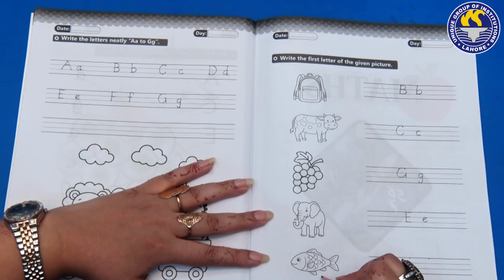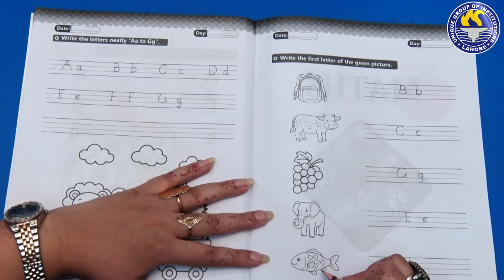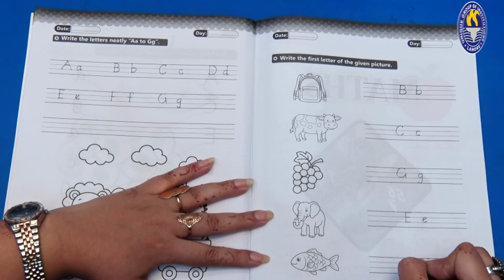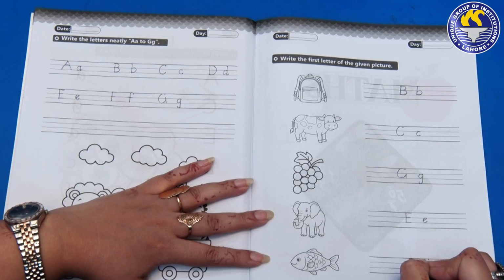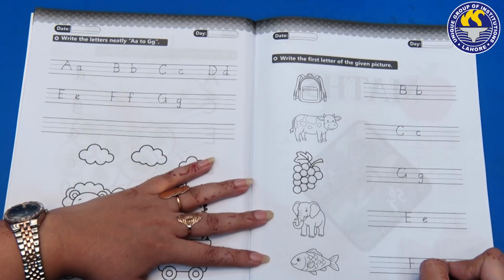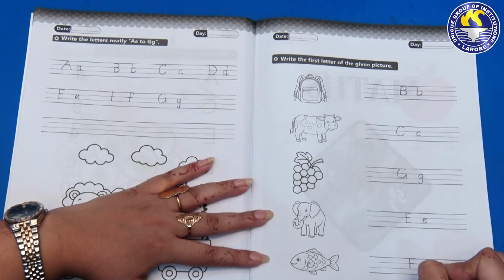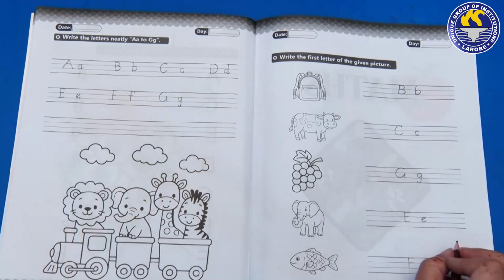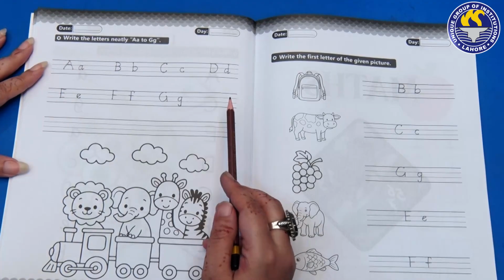The last picture we have. Tell me, which picture is this? Fish. Fish. F. It means this is the sound of F. Make a standing line and two sleeping lines. This is letter F. How to write small f? Make a small curve, standing line and a sleeping line. This is letter F. I have completed my reinforcement, my lovely learners.